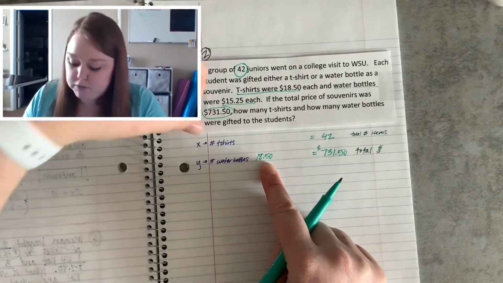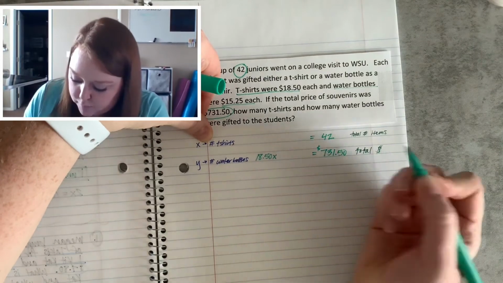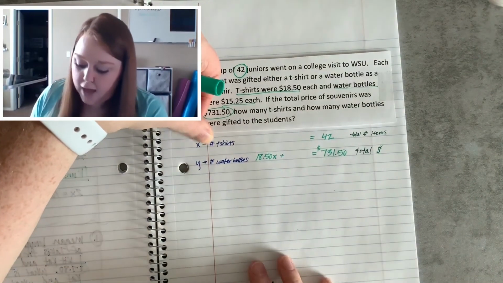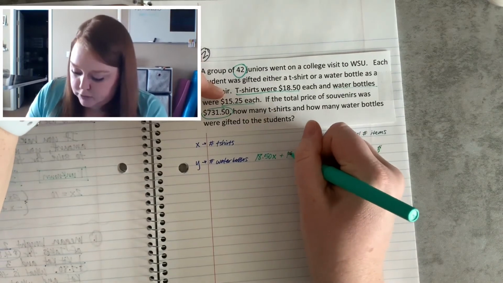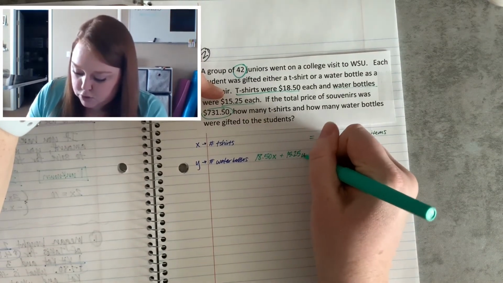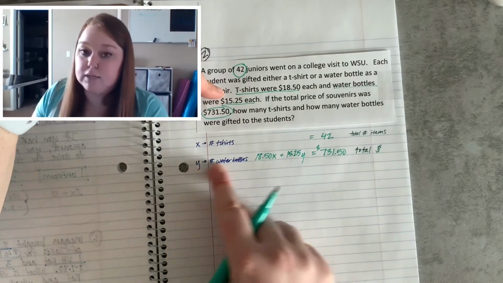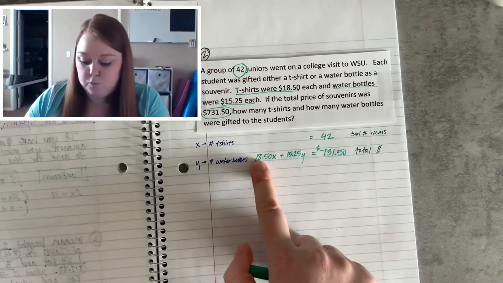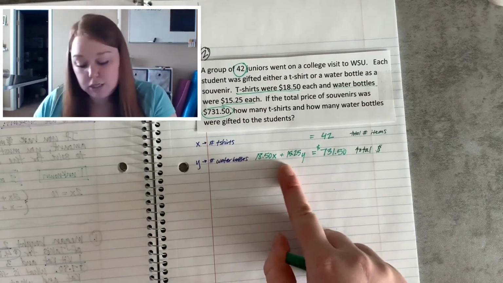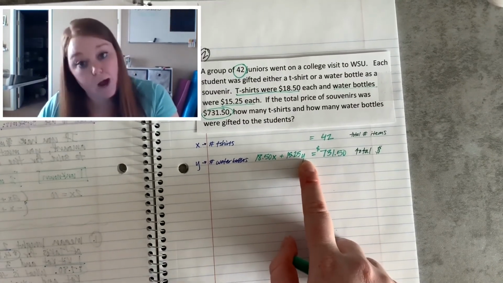T-shirts were $18.50. So that $18.50 gets multiplied by X. And we're going to add it to the water bottle information. Water bottles were $15.25. So that gets multiplied by Y because Y is the water bottles. Once again, if you use T and W instead, it would be 18.50 T plus 15.25 W.